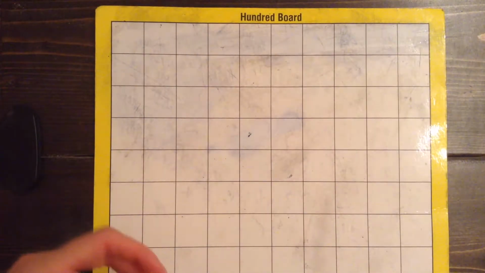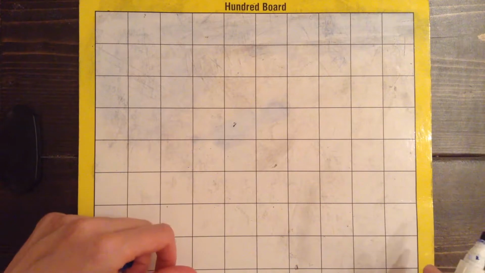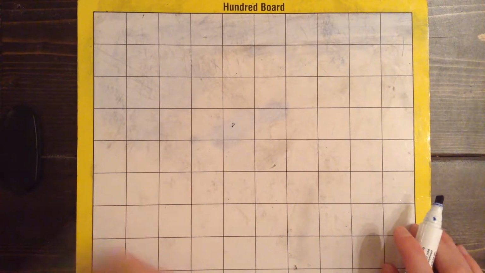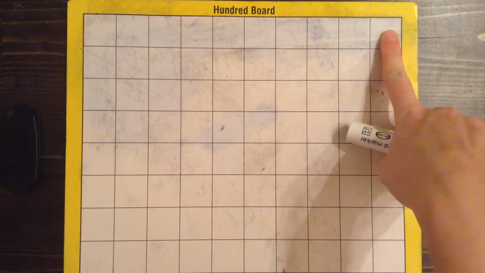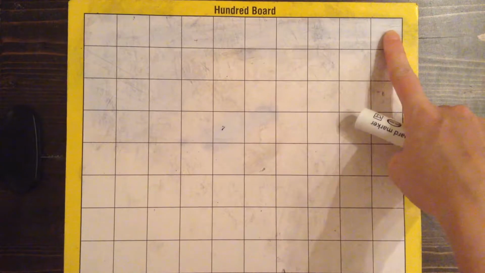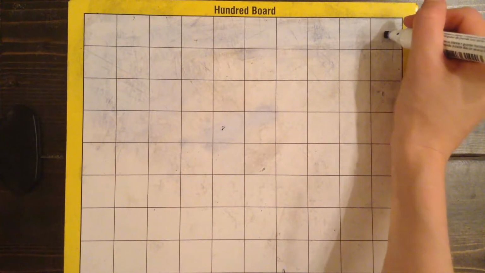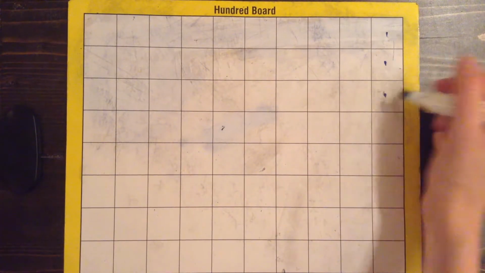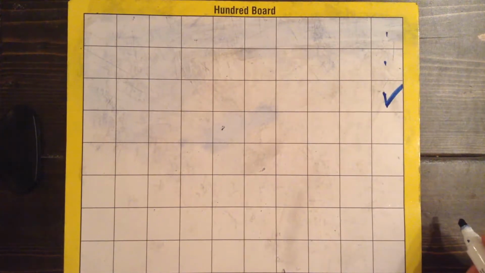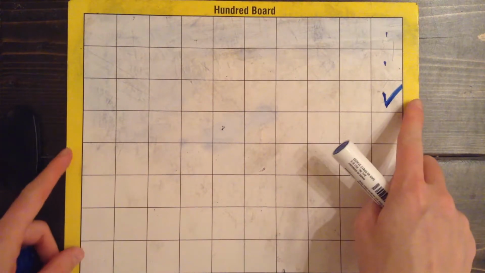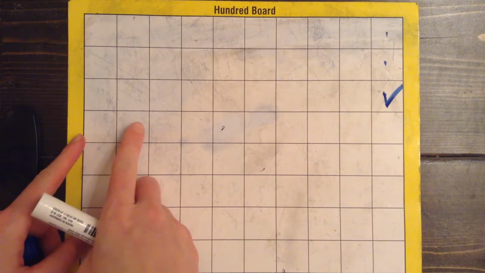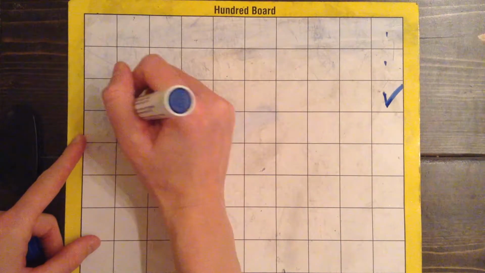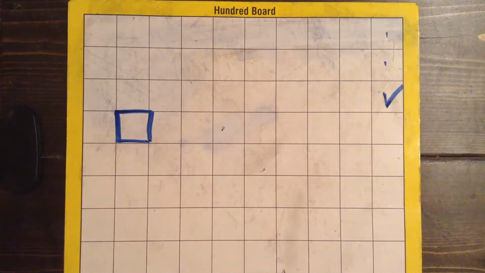Let's have a look. Here's my blank 100 chart. I need to find 30 in order to find 32. So I will go all the way to the farthest square on the right-hand side and count by tens. 10, 20, 30. Now I know where 30 is. And then I will move down to the next row and continue counting. 31, 32. This is where the number 32 would be on a blank 100 chart.